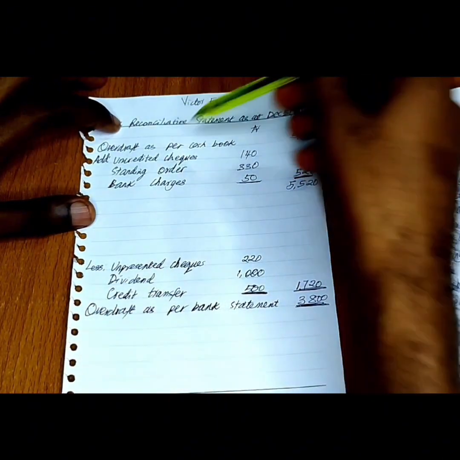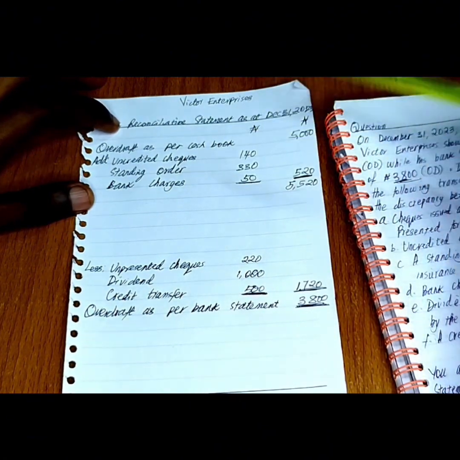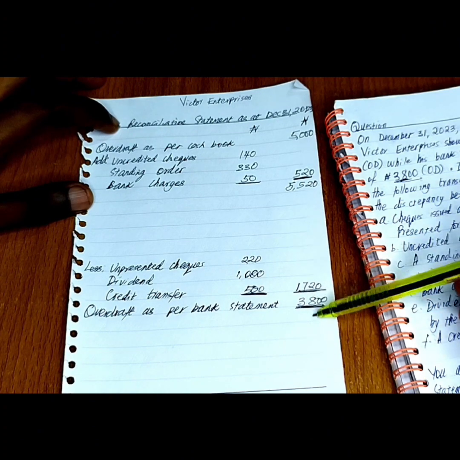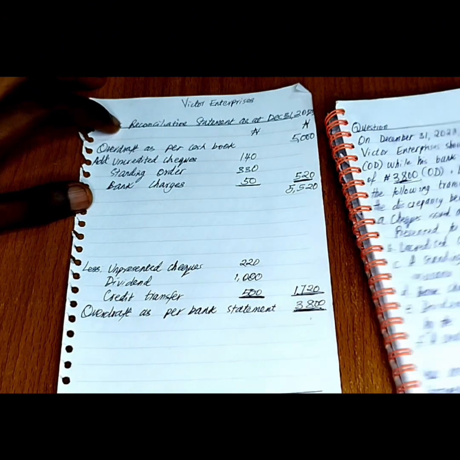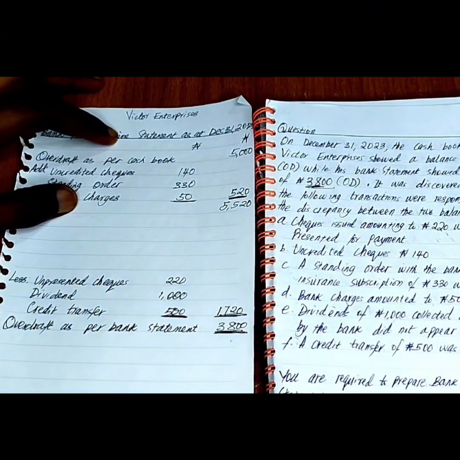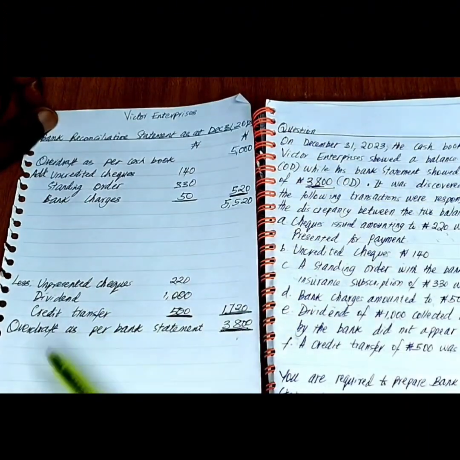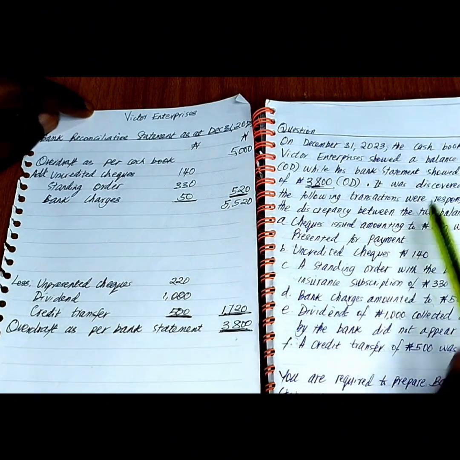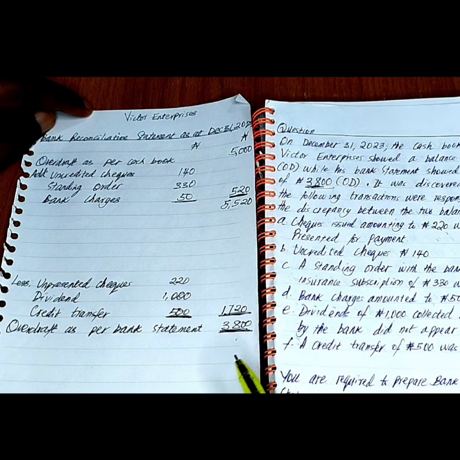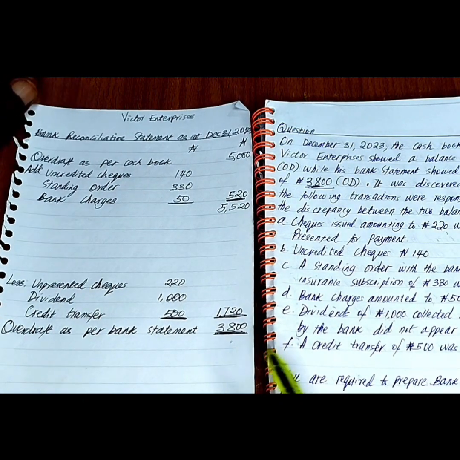You can see it now. When we started with overdraft as per cash book, we ended up with the value of overdraft as per bank statement. You can see that the value that we have as overdraft as per bank statement is the same value that we have in the bank statement. This shows us that we did the correct thing.